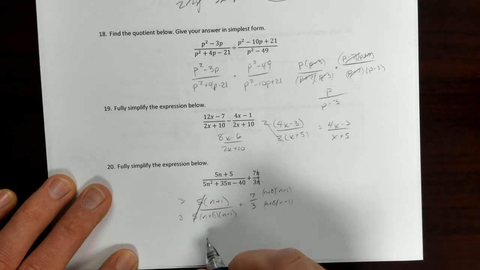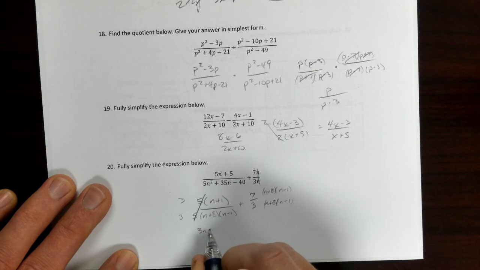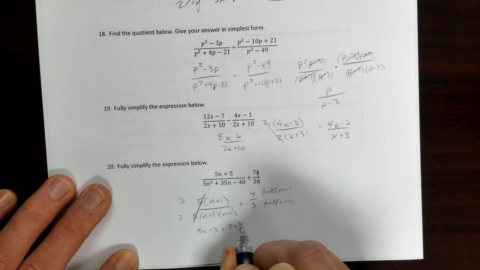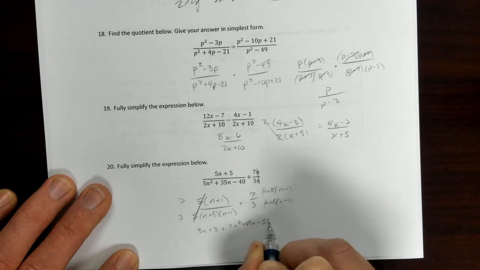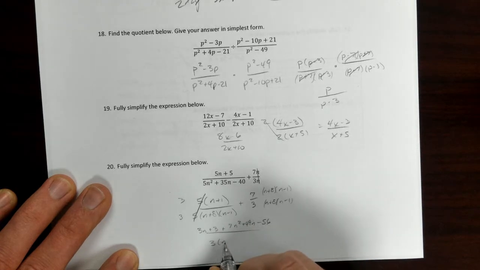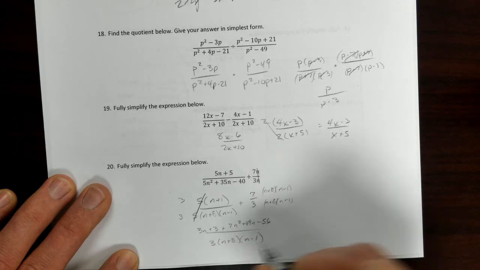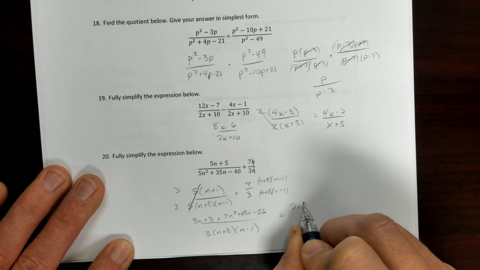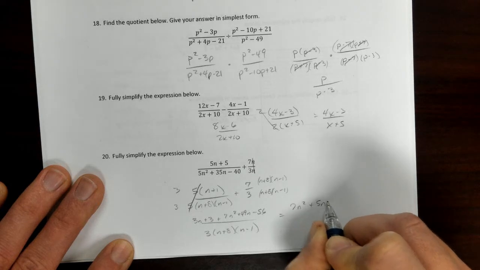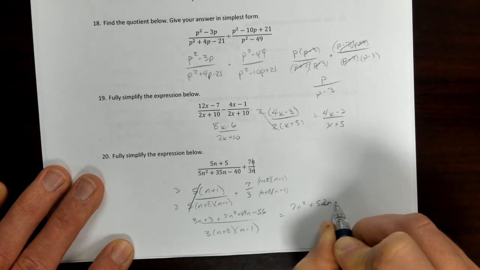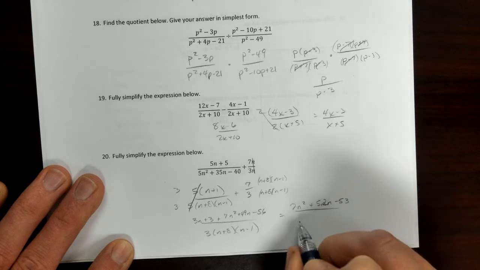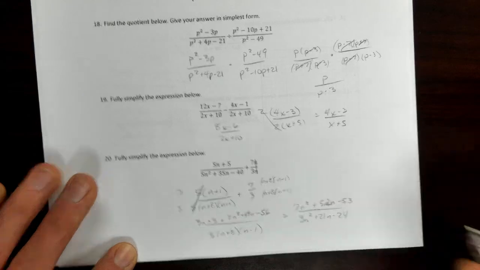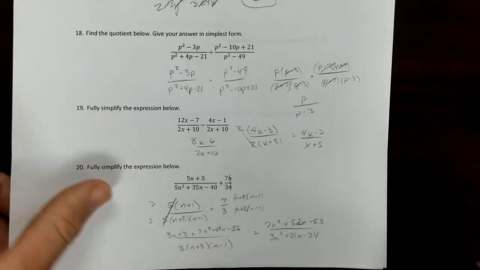Okay, so what we do is we get 3n plus 3 plus 7n squared plus 49n minus 56, all over 3(n plus 8)(n minus 1), and we get an answer of 7n squared plus 52n minus 53 over 3n squared plus 21n minus 24.